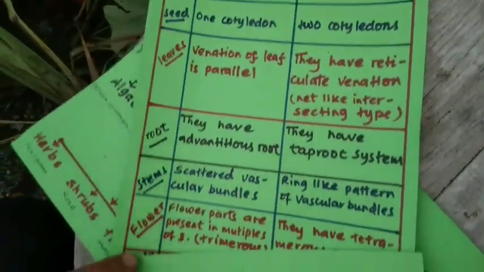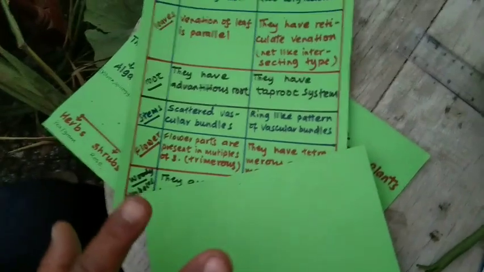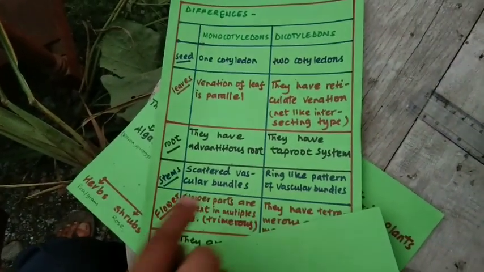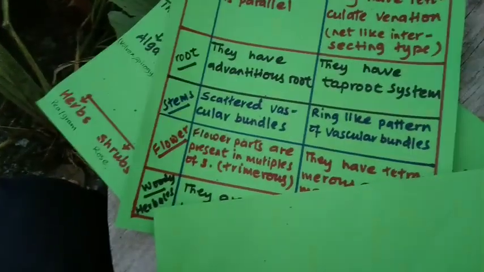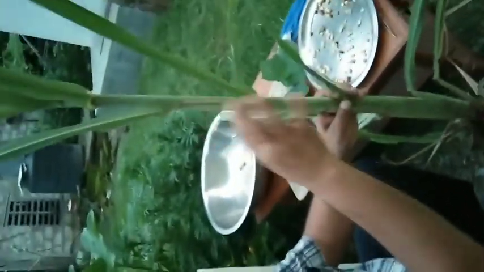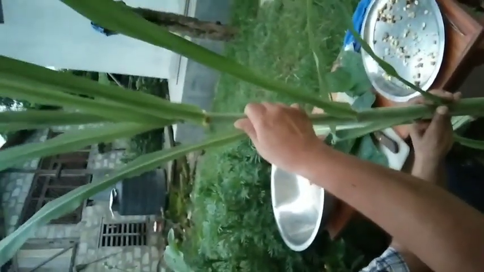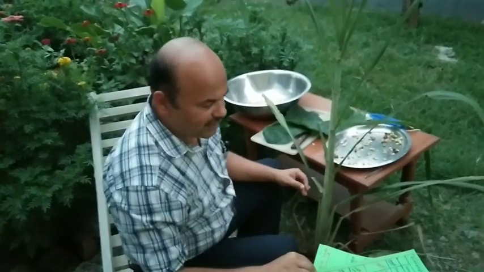Now, the stem of the monocot and dicots are also different. Monocots have scattered vascular bundles. Vascular bundle means, you know, xylem and phloem. They are scattered all over, and there is no ring-like pattern, so that its branch is also weak. But in the dicot plants, a ring-like pattern of vascular bundles is seen, and in some plants you can see that one ring shows 1 year, and if there are 80 rings, that means the plant is 80 years old. So you can find the age this way.